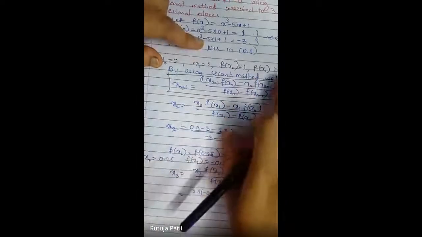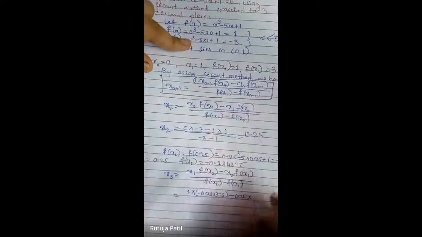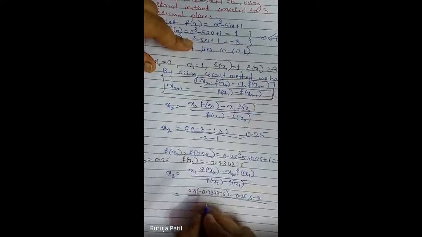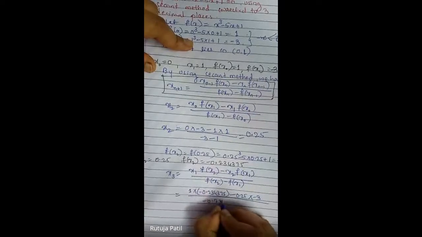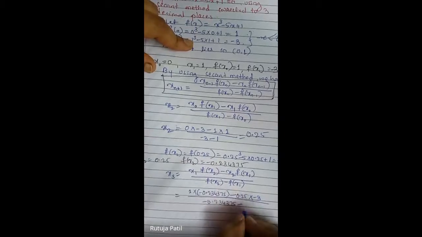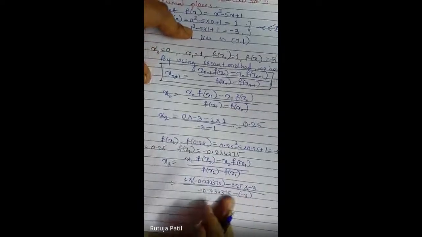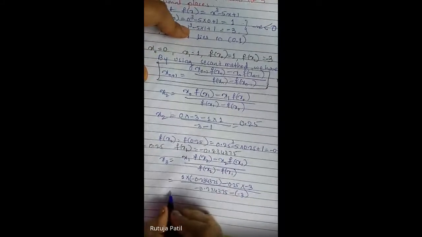F of x1 is minus 3. So divided by f of x2 is this one minus f of x1 is minus 3. Alright, now substitute the values in this and find the value of x3, right?